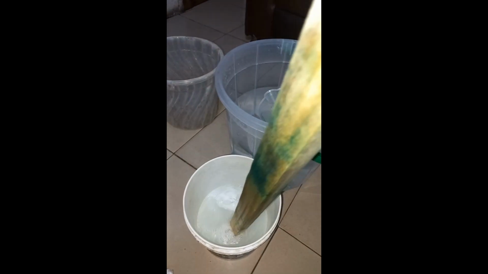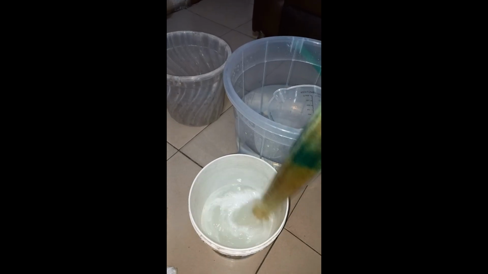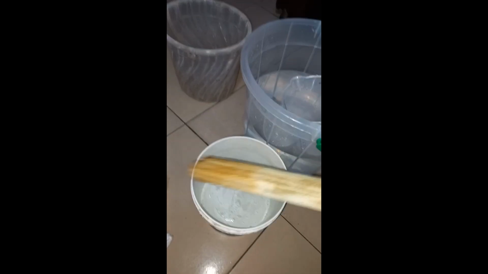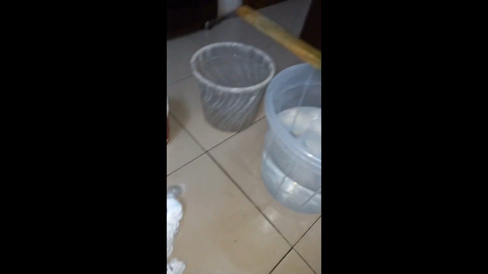It's currently 8:45 p.m., so I'm going to soak the soakable ingredients and leave them till tomorrow. Then I'll make my soap. I'll start making my soap tomorrow. So we have mixed this, so we're going to set that aside.